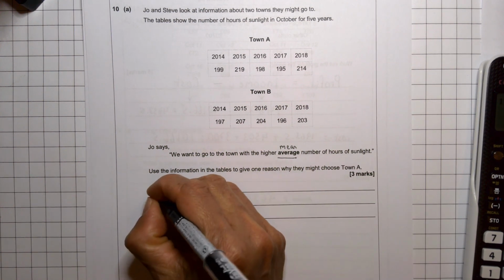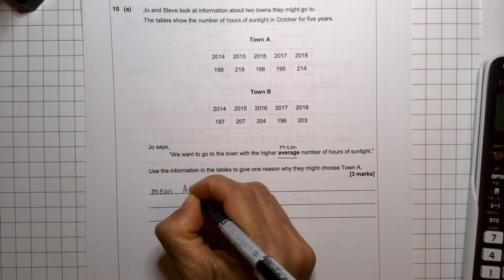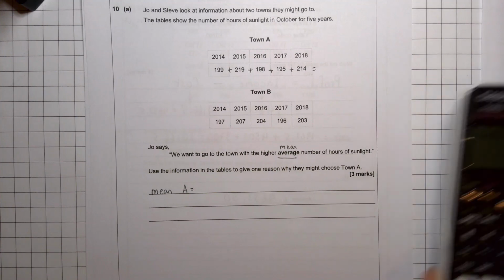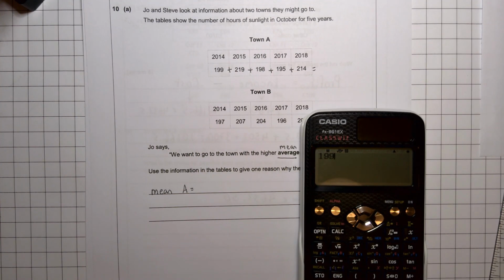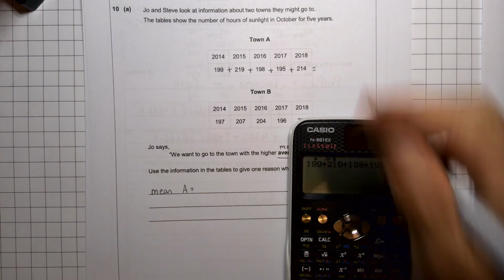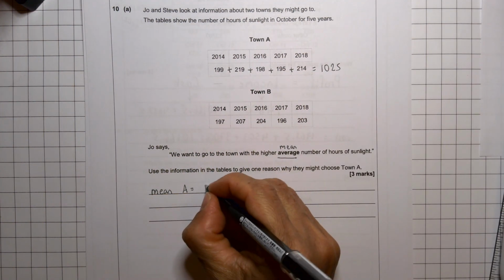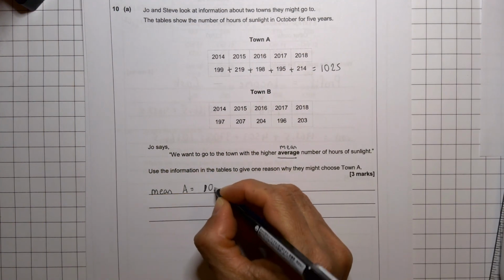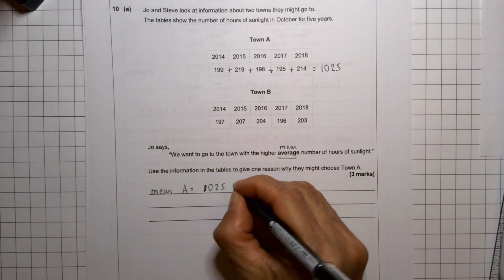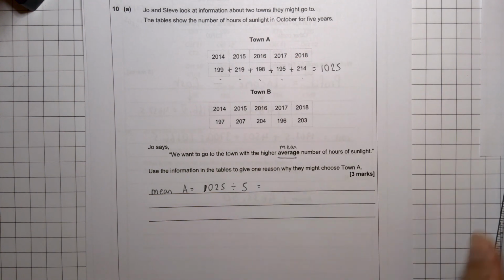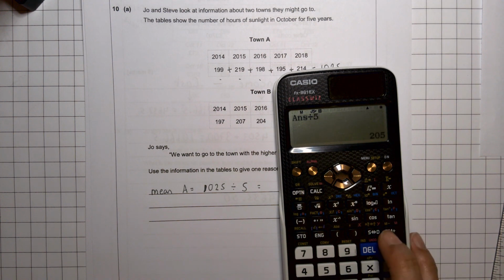So we're going to work out the mean of A, and to do that we're going to add the hours for A, and when we do that we end up with 199 plus 219 plus 198 plus 195 plus 214, and that gives a total of 1,025. But to work out a mean, you then divide it by how many? And we had 1, 2, 3, 4, 5. So we're going to divide by 5. So I still have the number there, divide it by 5, and the answer comes to 205.